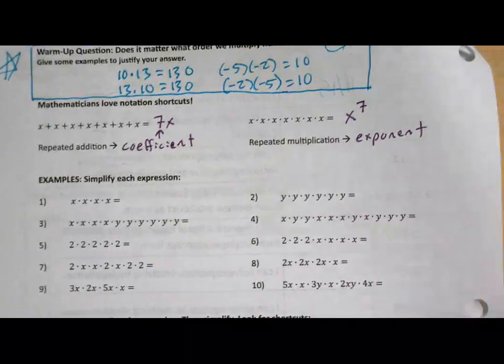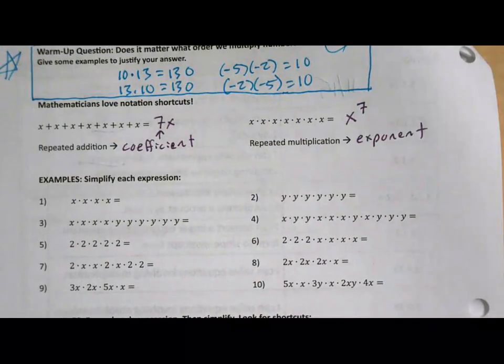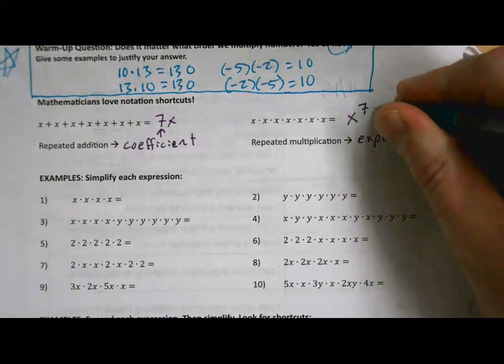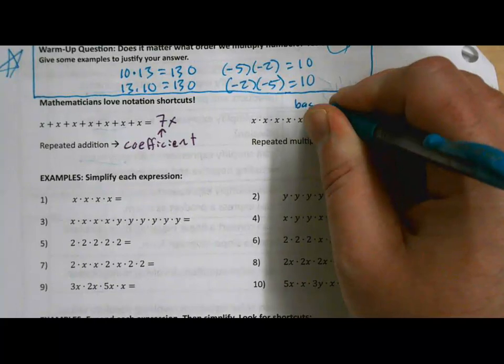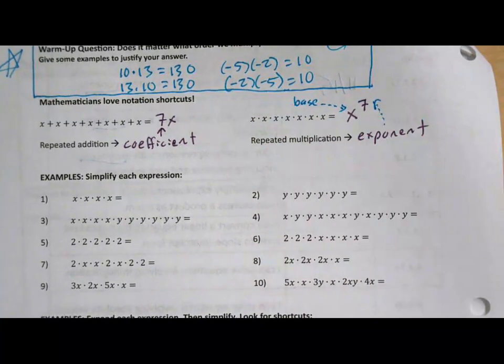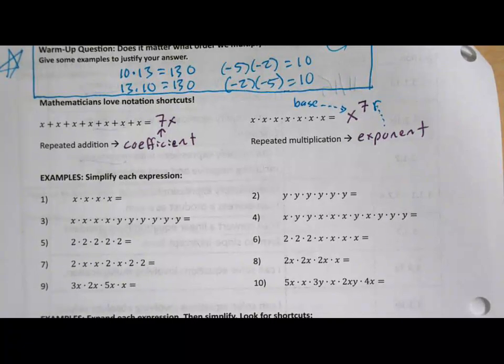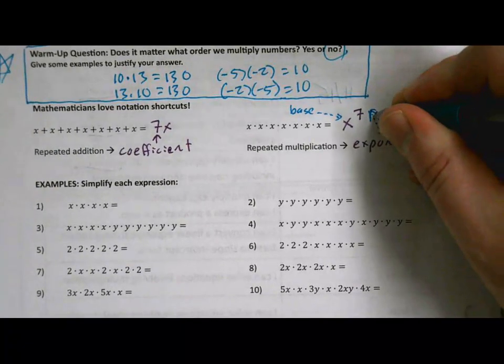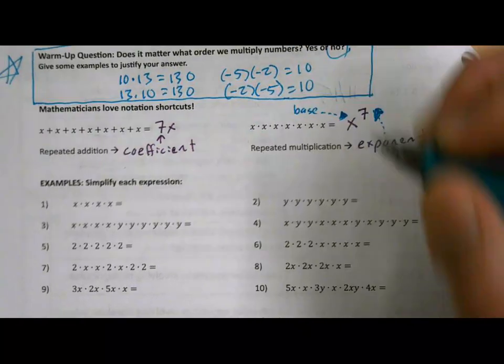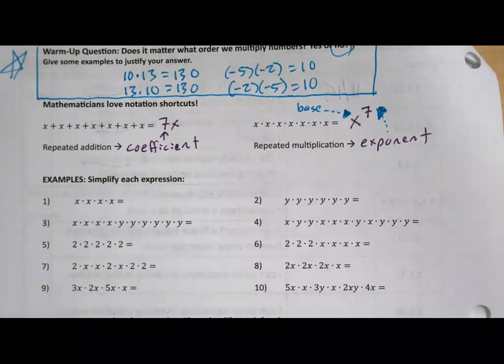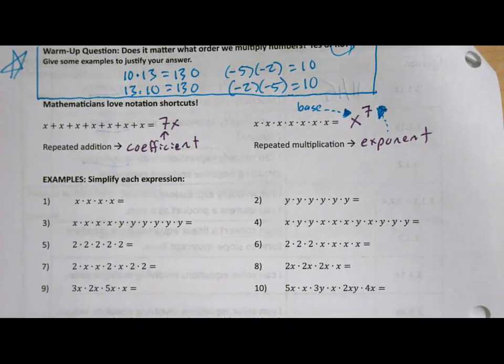By the way, that's the exponent right here. And then the big thing on the bottom is called the base. You'll hear us refer to those bases today, and when we do our work next Tuesday and Thursday as well. So exponent and base. The exponent tells you how many times to multiply that base. So let's do a couple of problems.